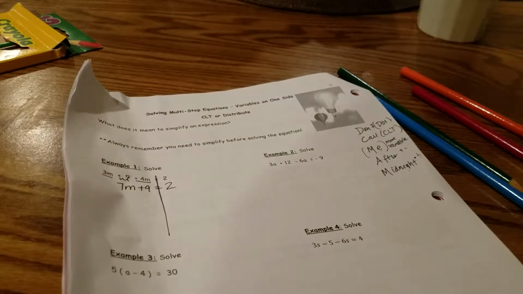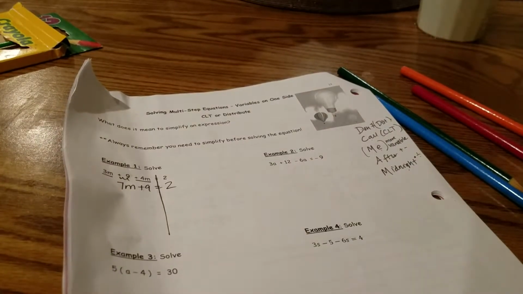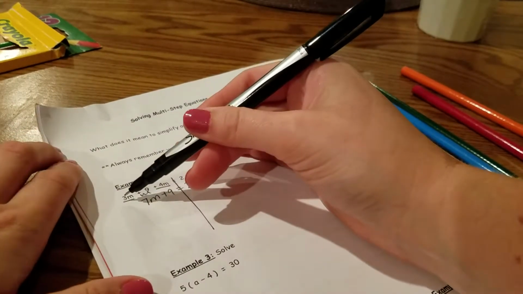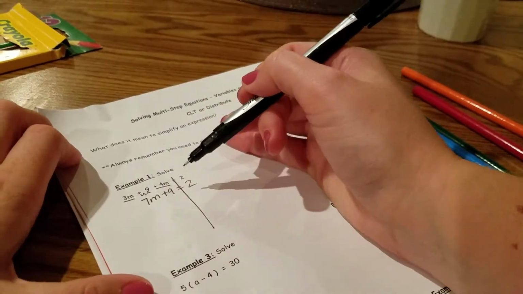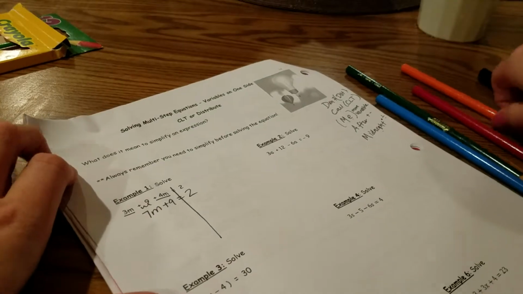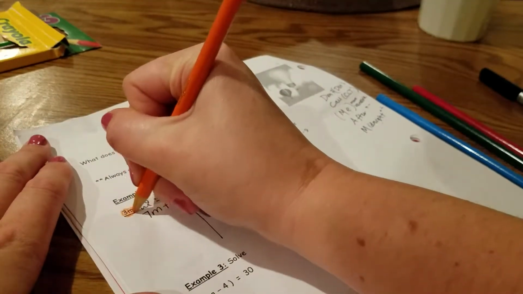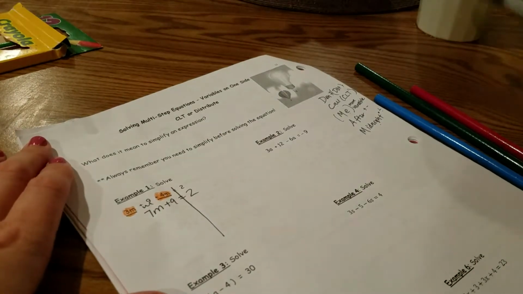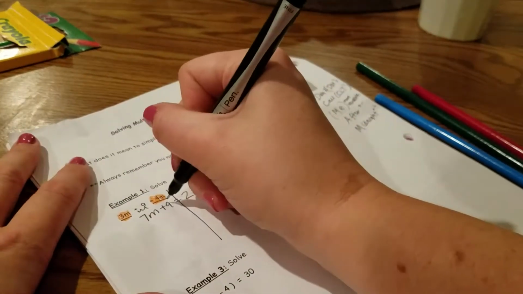This lesson has you still working with variables on one side, and you're going to combine like terms or distribute before you're able to solve, so that it gets down to a two-step equation. If you look at example 1, I have 3m plus 9 plus 4m. Thinking back, the 3m and the plus 4m are like terms. Put them together to get 7m plus 9 equals 2.